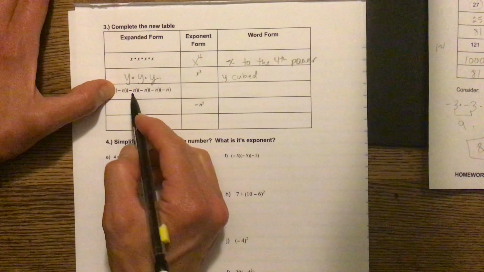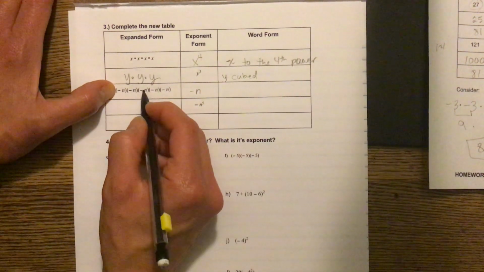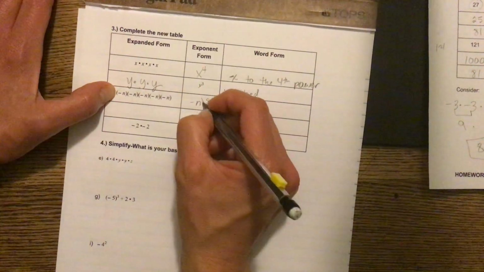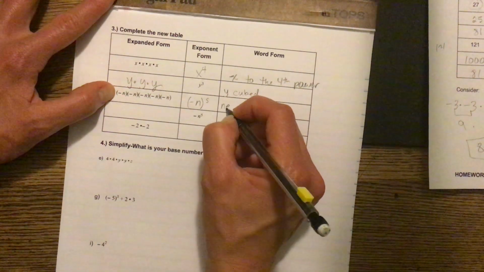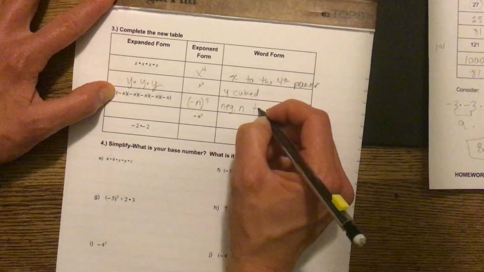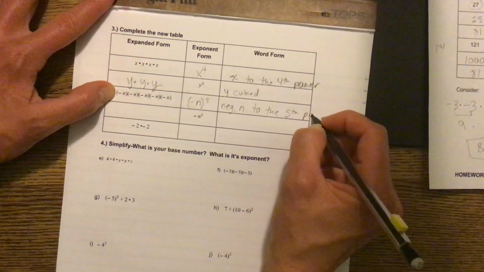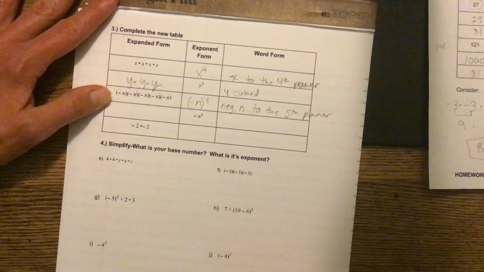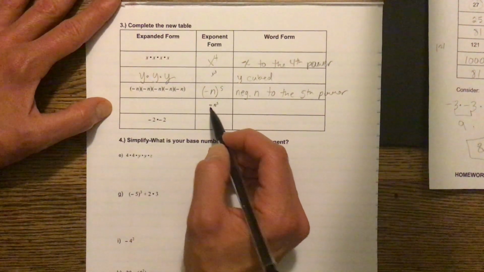And right here, we are taking the negative n. Remember, negative n, 1, 2, 3, 4, 5. That's not correct, because what do I have to include? The parentheses. Okay, and this is -n to the 5th power. Now this is different, because the negative is not included.